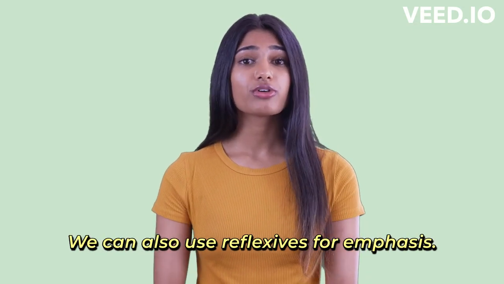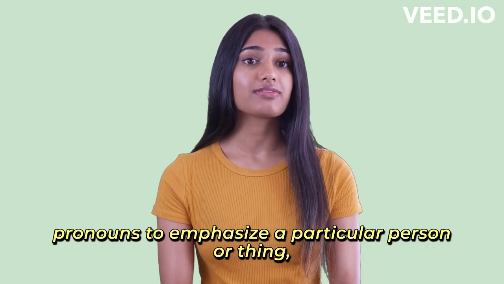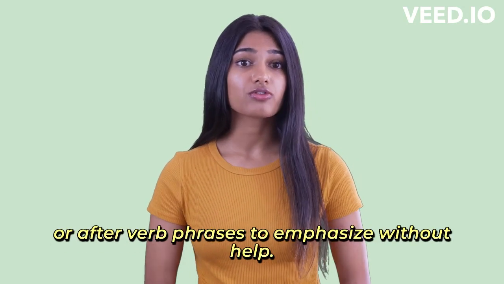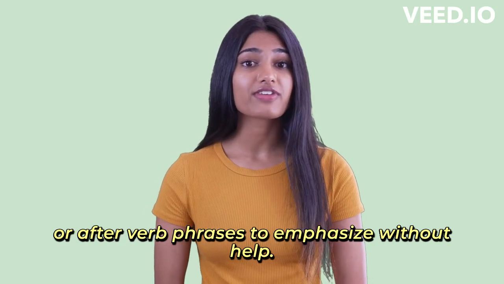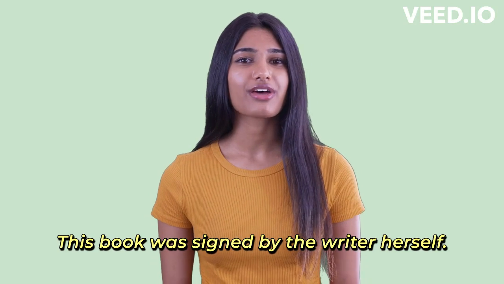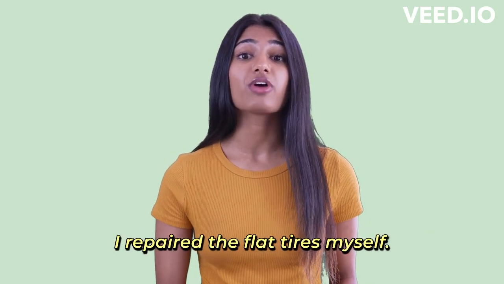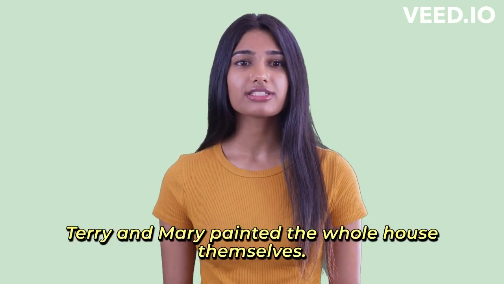We can also use reflexives for emphasis. We can use them after noun phrases and pronouns to emphasize a particular person or thing, or after verb phrases to emphasize without help. Example: this book was signed by the writer herself. You yourself said that she was a great writer. I repaired the flat tires myself. Terry and Mary painted the whole house themselves.